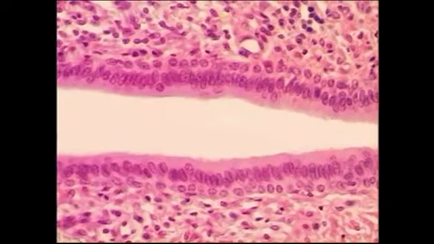This is a stratified columnar. Now there's something different in stratified columnar. Just wanted to bring this to your attention. This is a lumen. Again, this is stratified columnar. In stratified columnar, you'll notice there's a layer down here that looks cuboidal. See right here?